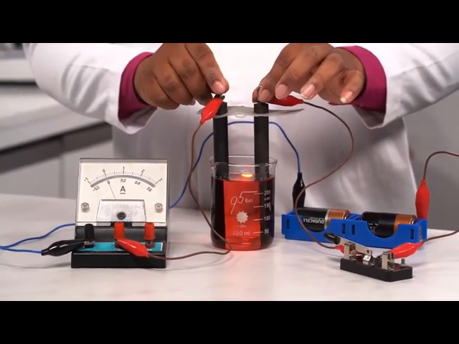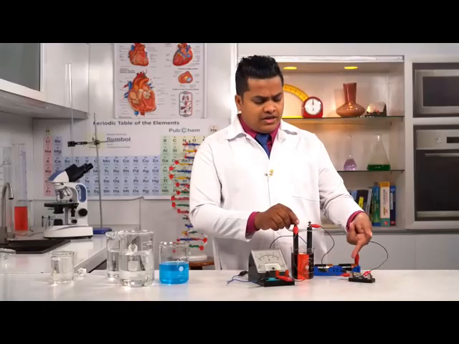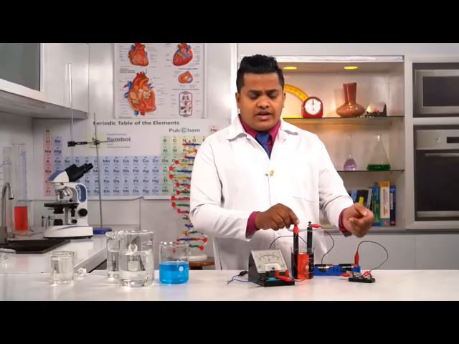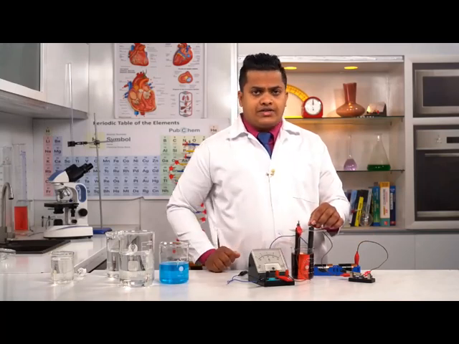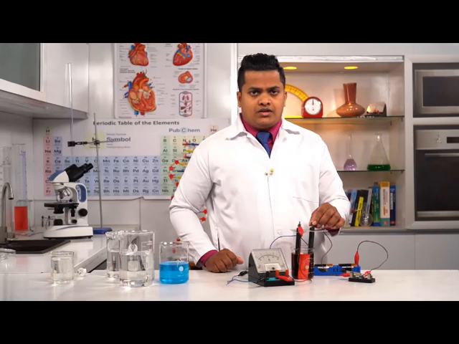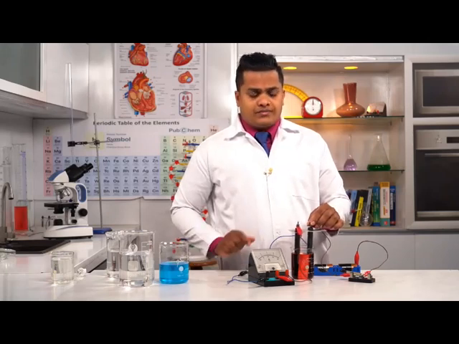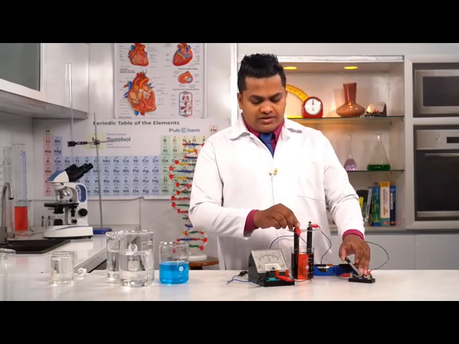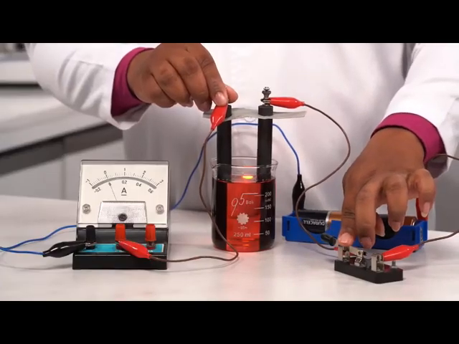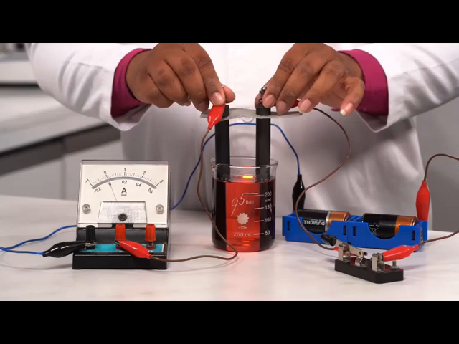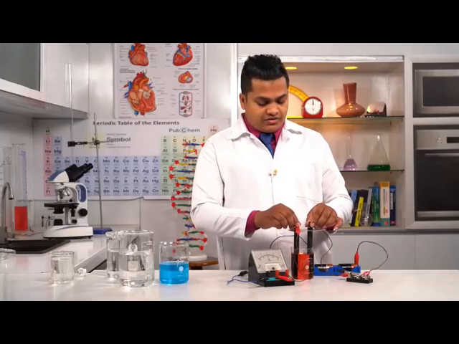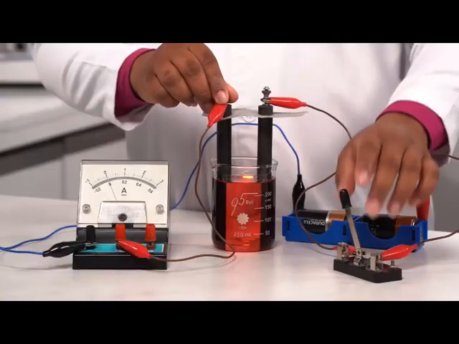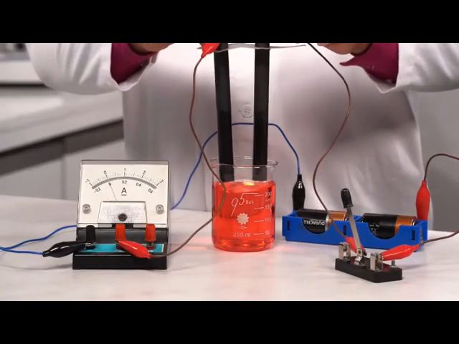So it's quite obvious to us that even though the switch is in the on stage, kerosene oil solution is not going to conduct electricity. Once again, see, there is no deflection. So this is kerosene oil, my dear children. So let's turn off the switch.